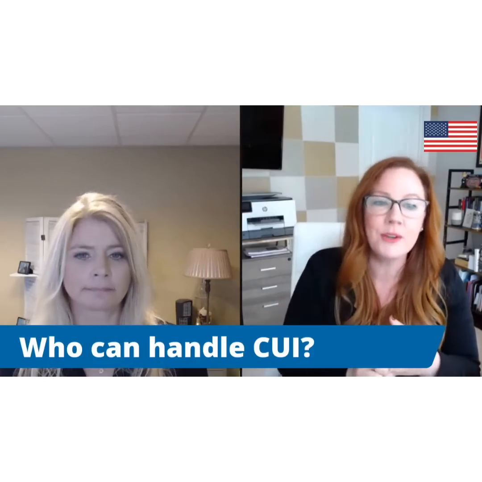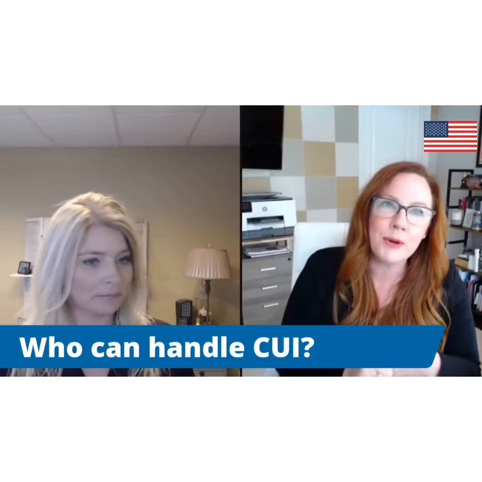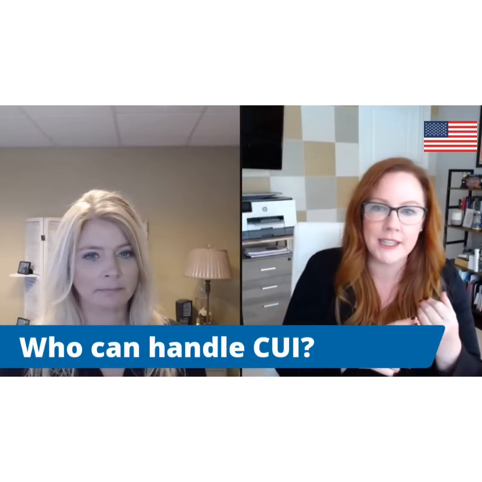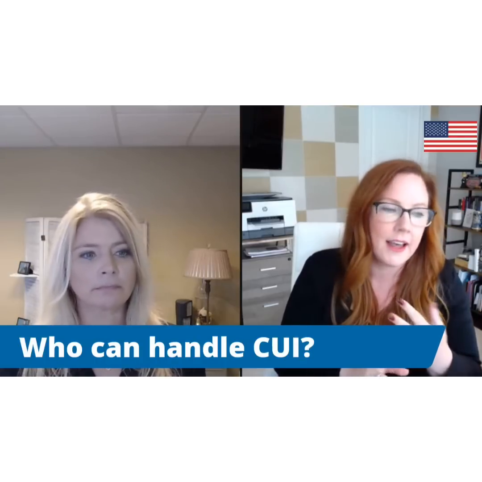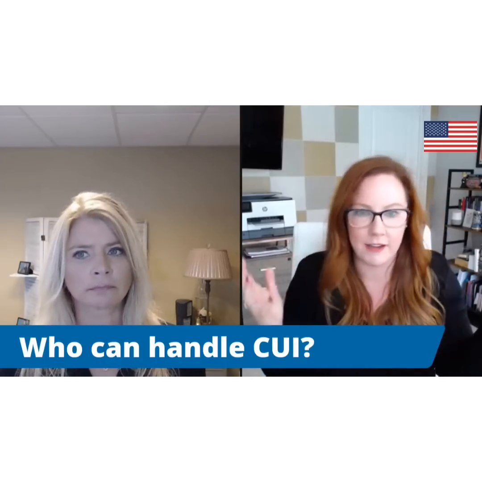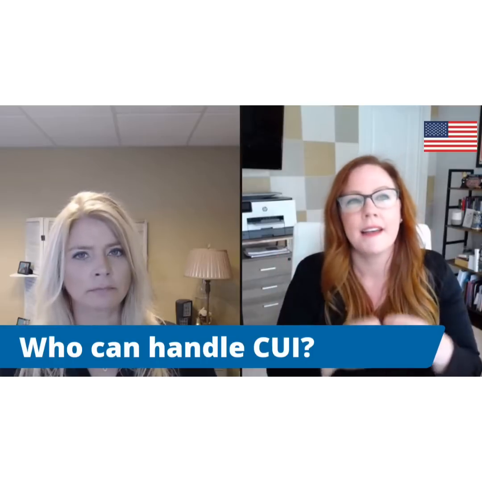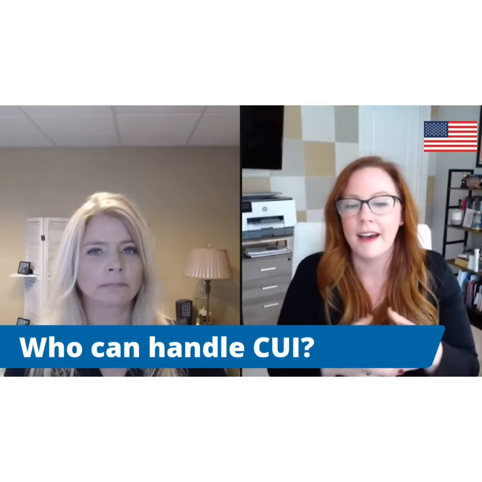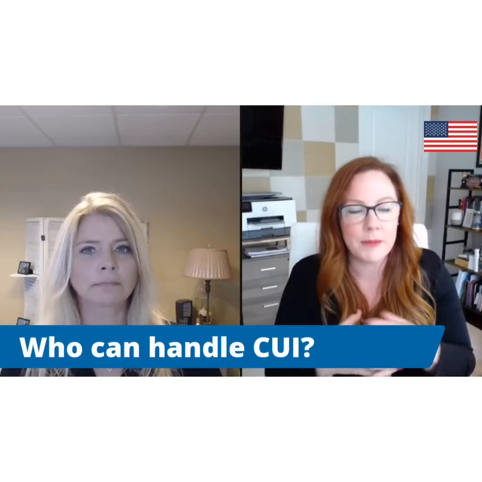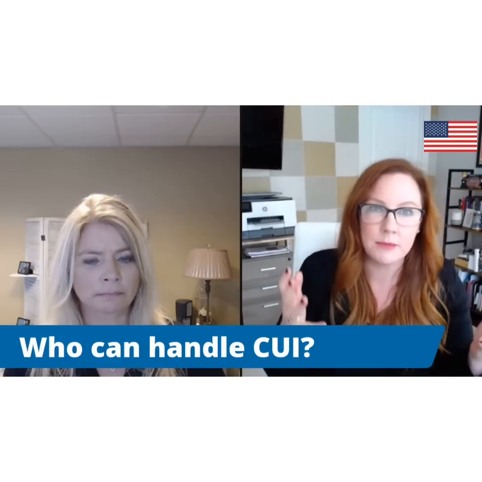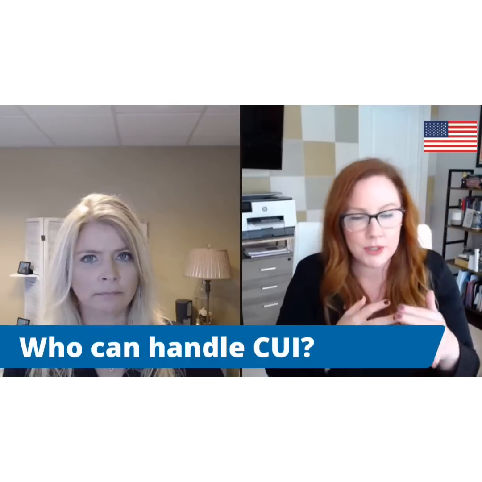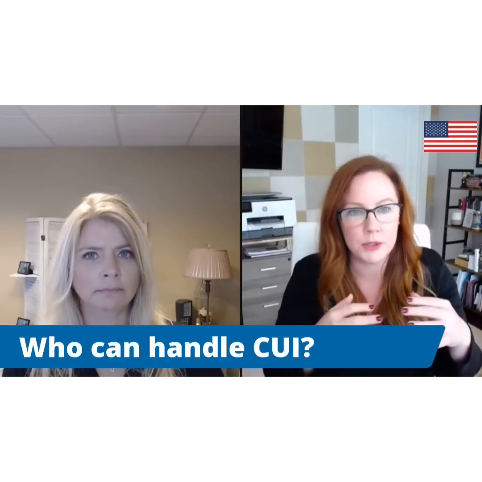So who can handle CUI? Exactly. Some people think that there is a strict US person or US citizen requirement for CUI. And for CUI Basic, there's no requirement that everybody who sees it must be a US person. Now, there are some types of CUI, like CTI, Controlled Technical Information, that relates to ITAR, that has a US person requirement for the most part.